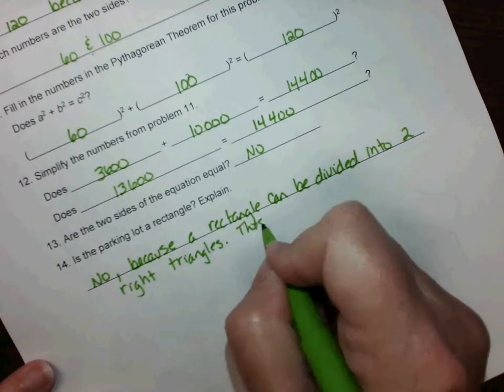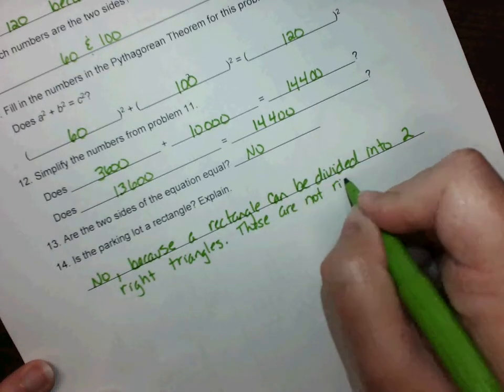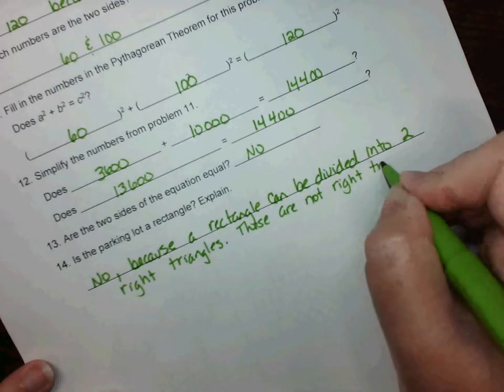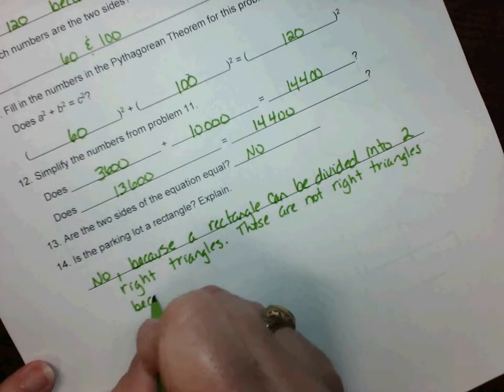These are not right triangles, because the Pythagorean theorem didn't work.